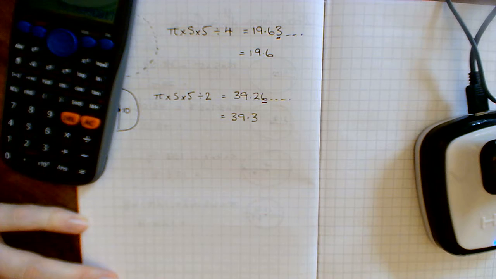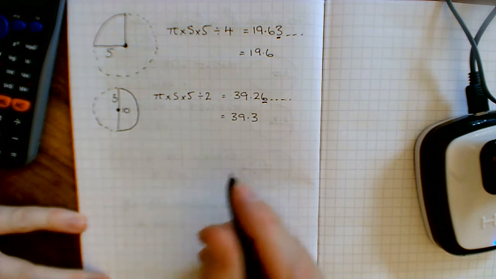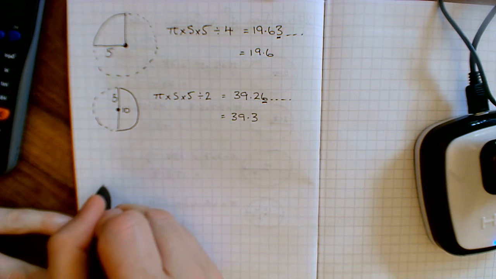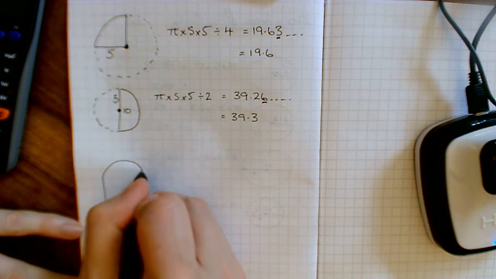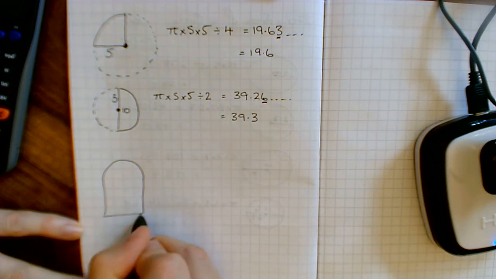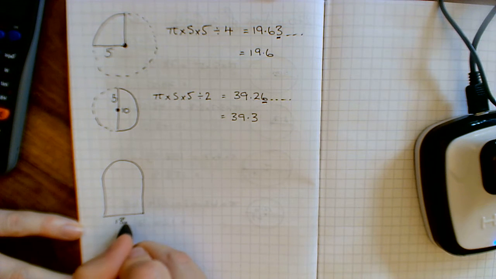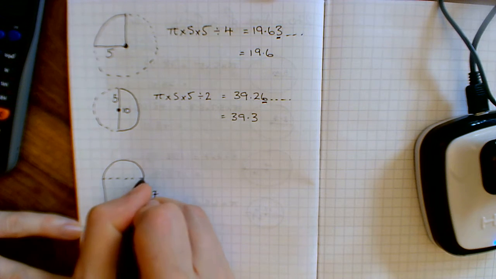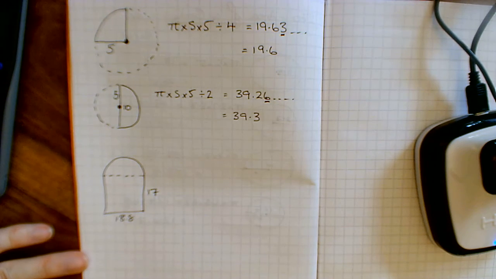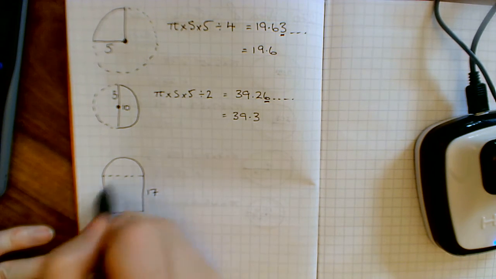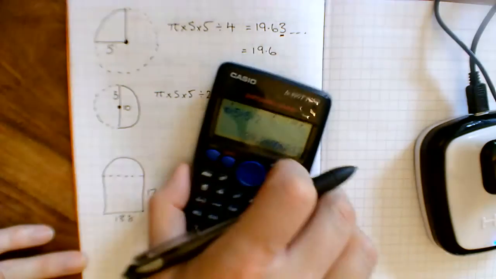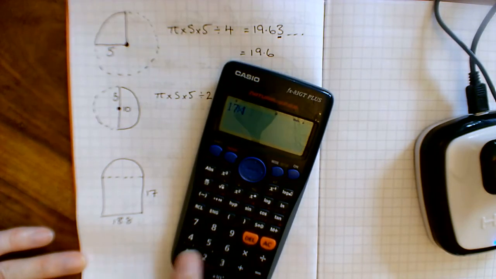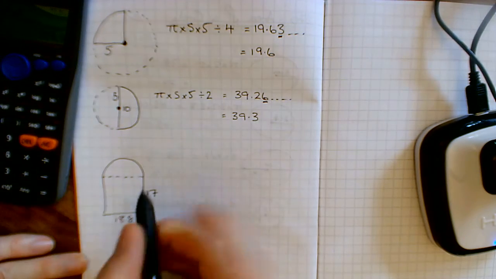The last question I've got is a compound shape. So I've got this rectangle thing going on, a rectangle here. I've got a semicircle on the roof, and then I've got the rectangle there. I've got 18.8, and I've got 17 going up the side of here, and I've got a dotted line going across. The thing about the rectangle is you can work out the area of the rectangle just by getting your calculator and doing 17 times 18.8. So that one must be 319.6.